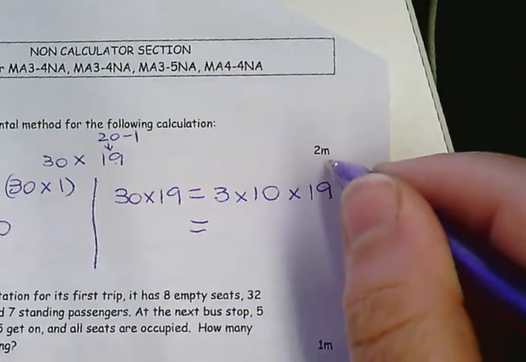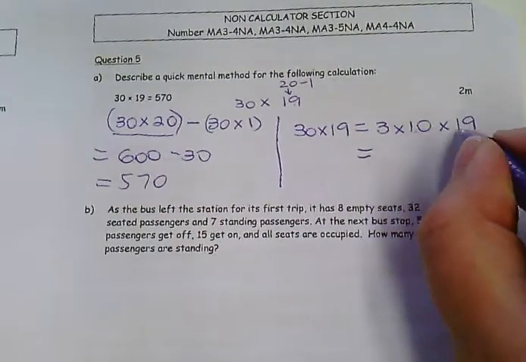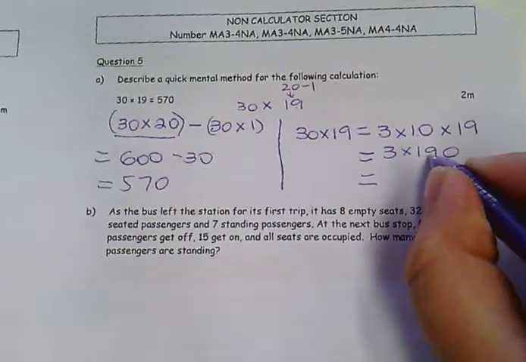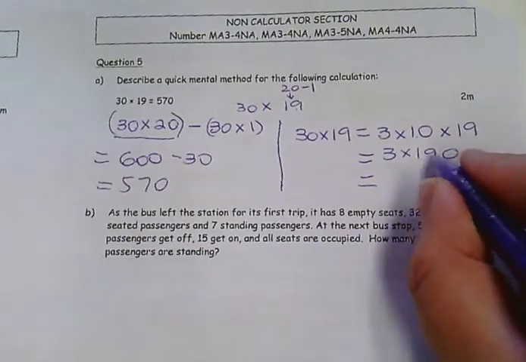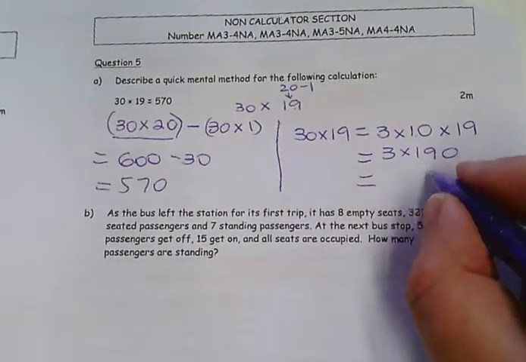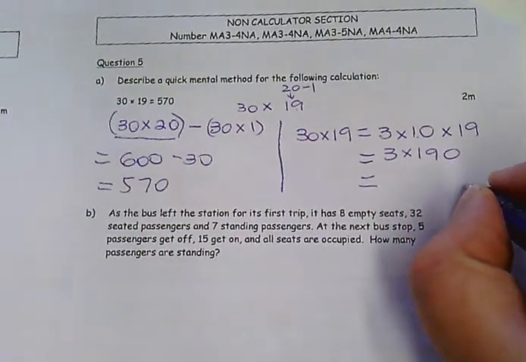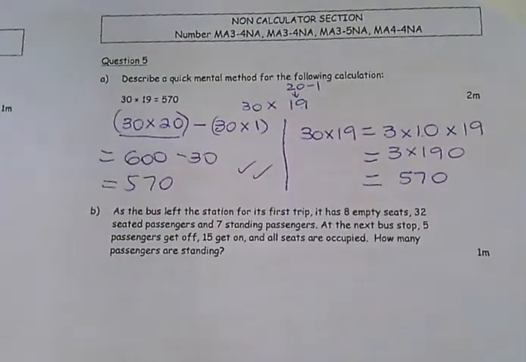So 10 times 19 is 190, so that's 3 times 190. And we could have looked at 19 times 3. I don't know if this method is much easier, but 19 times 3 is almost 20 times 3. So it would be sort of the same thing again, 19 and 19 and 19. Well, that's 60, take away 1, take away 1, take away 1. That's 57 and add a 0. But I think this method over here is better. Okay?